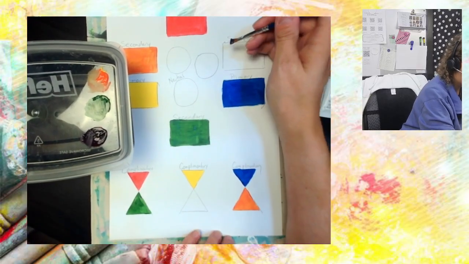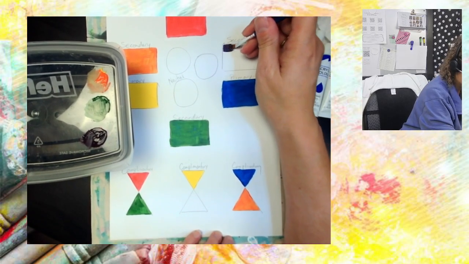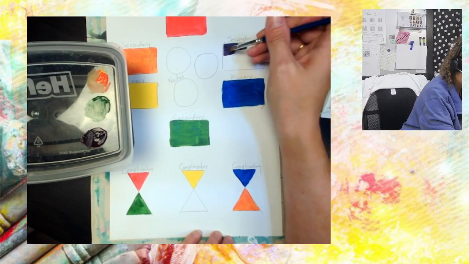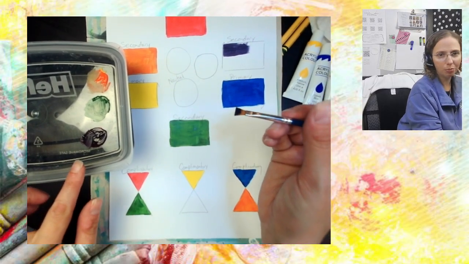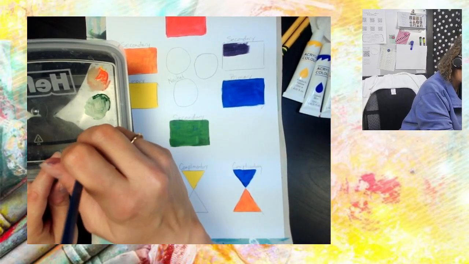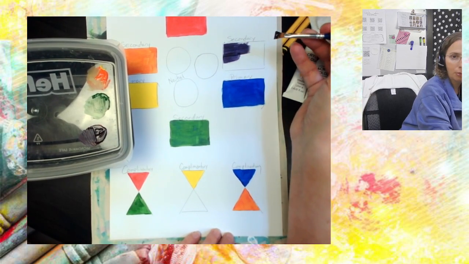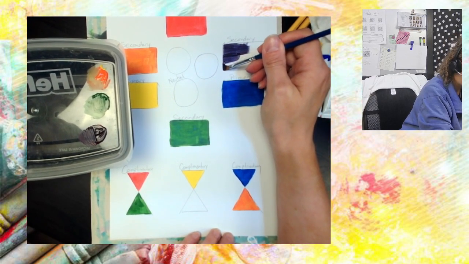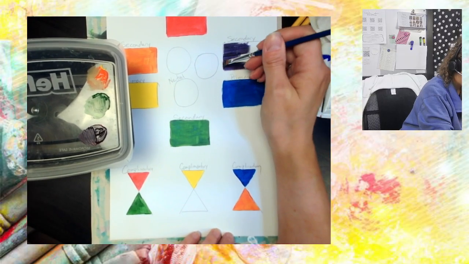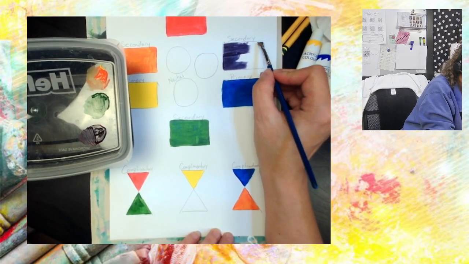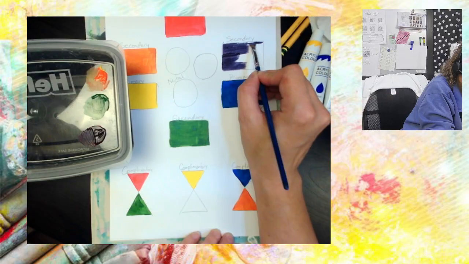I'm going to come up here to my secondary space between red and blue. And it almost looks black on the camera, like as we're looking here in the paint palette. It does look very, very dark. But as we get it down on the paper, it definitely looks more purple. And I'm going to just paint those edges all the way around.